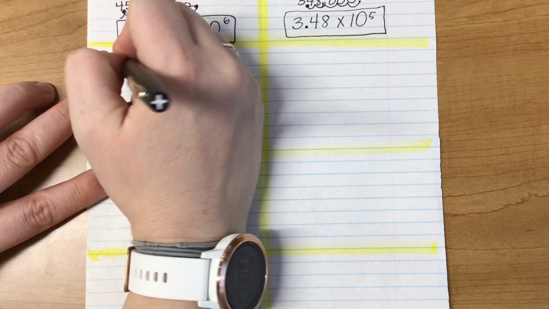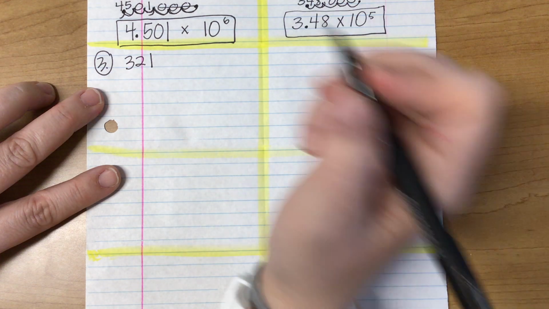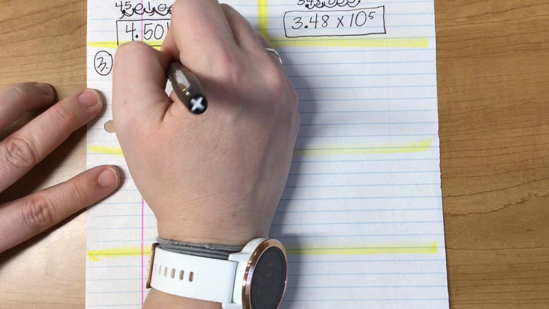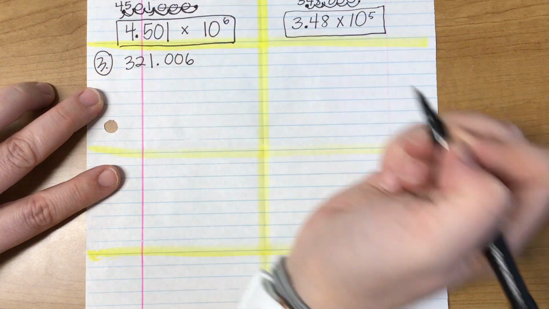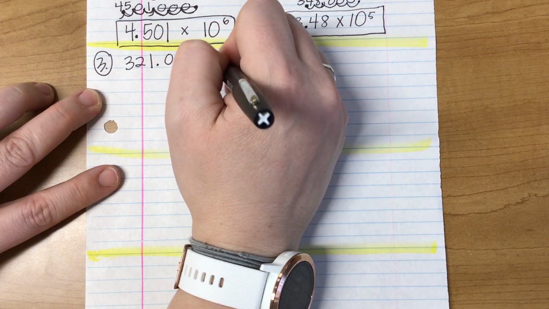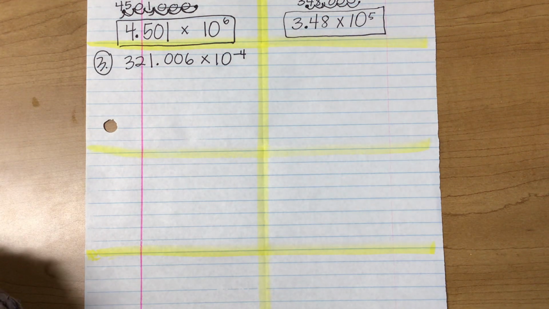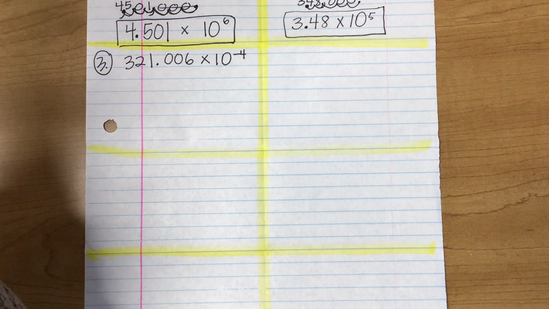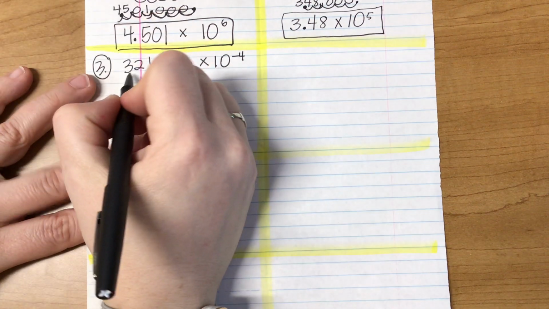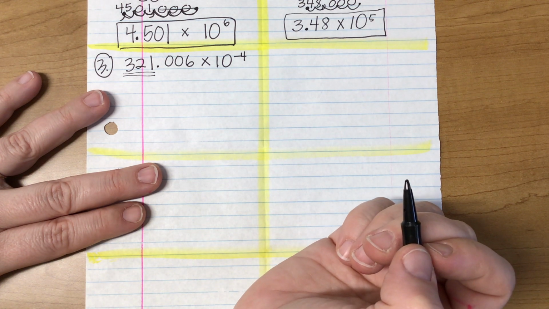But let's do 321.006 times 10 to the negative 4. This is incorrect. Scientific notation is 1 digit to the left, and I have 3. Not good.